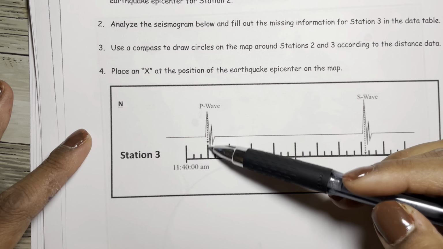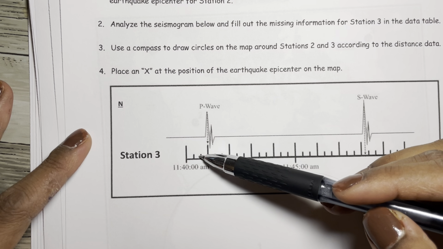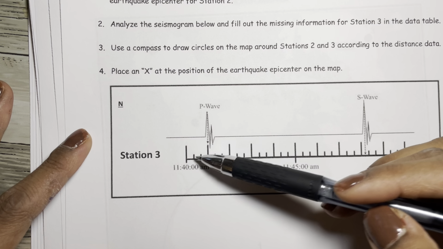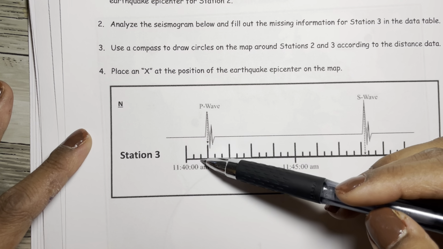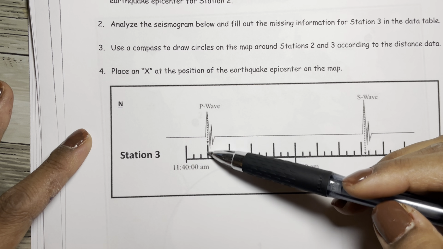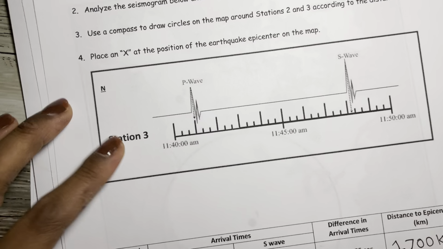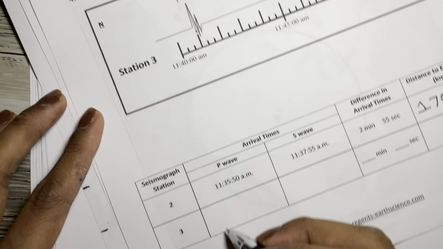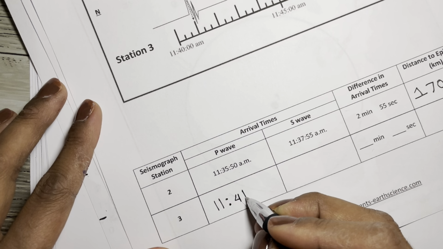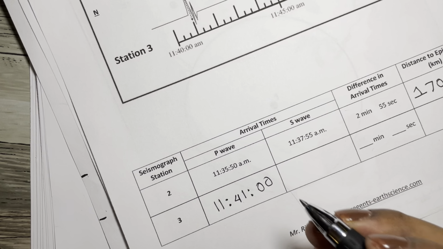Each big line is 1 minute on my scale, and each small line is 20 seconds. So that means this is 11 hours 40 minutes, 11 hours 40 minutes 20 seconds, 11 hours 40 minutes 40 seconds, and this must be 11 hours 41 minutes because 1 minute is 60 seconds. So my P wave must have arrived at 11 hours 41 minutes and 0 seconds. Now we just need to figure out when my S wave arrives.